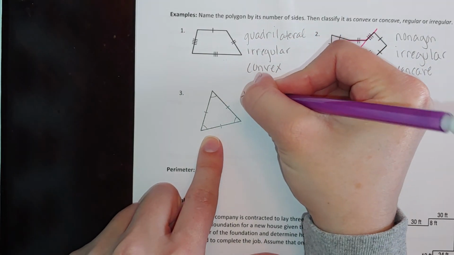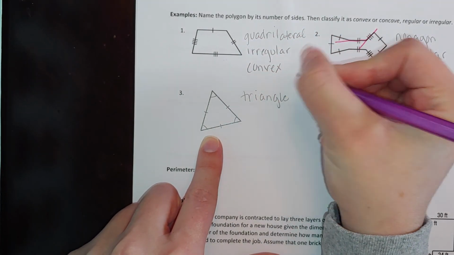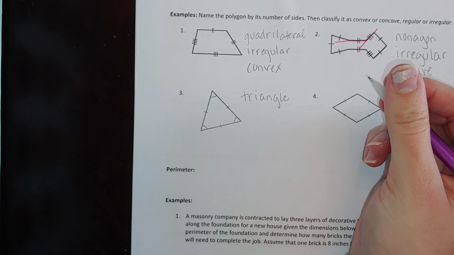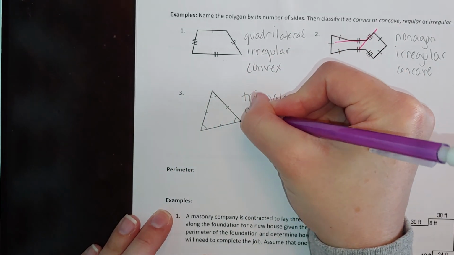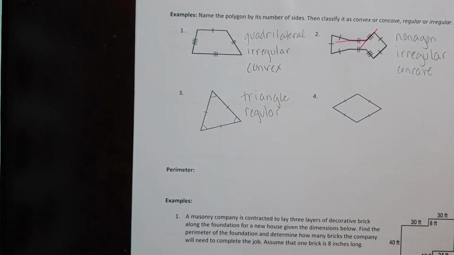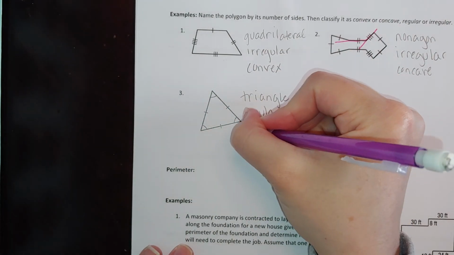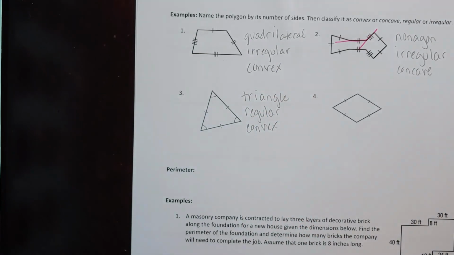Okay, this next one right here is a triangle. It has 3 sides. They are all congruent. All the angles are congruent as well. So this is regular. And as I said just a few moments ago, this would be equilateral, which we know because all the sides are congruent. And this is convex. None of it caves in.